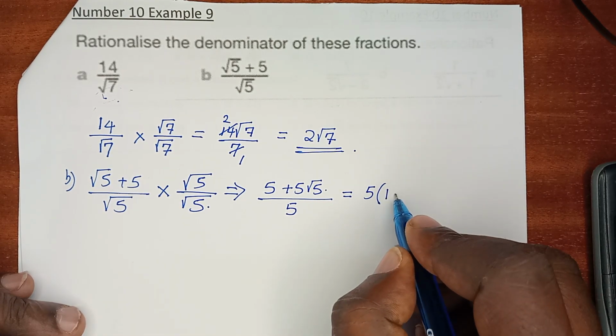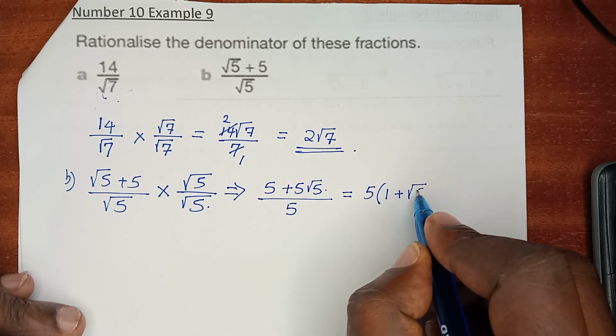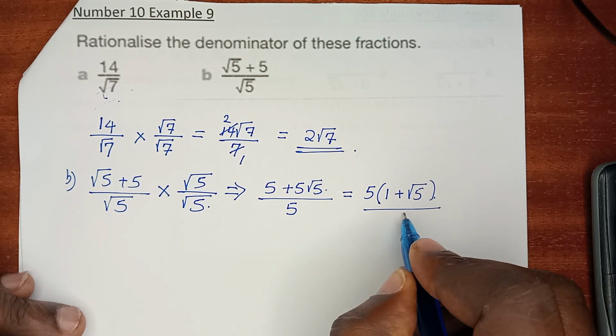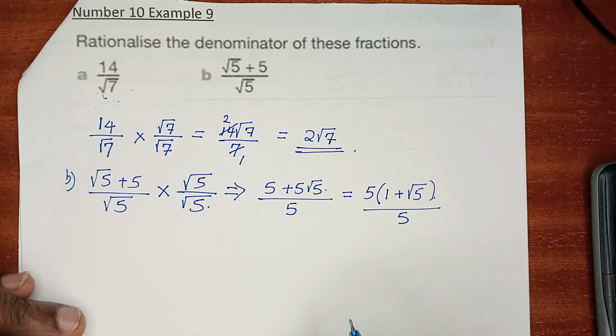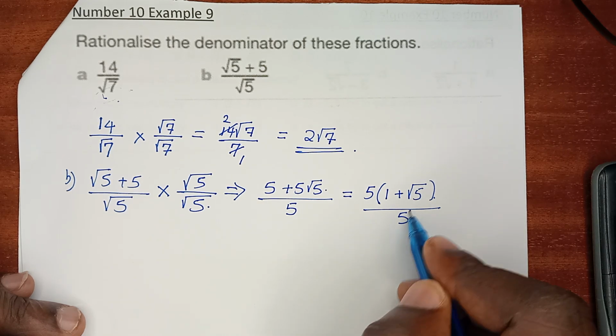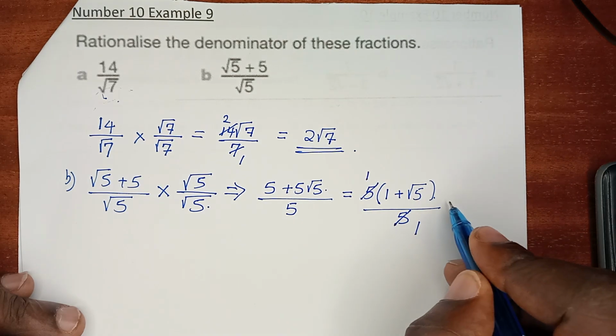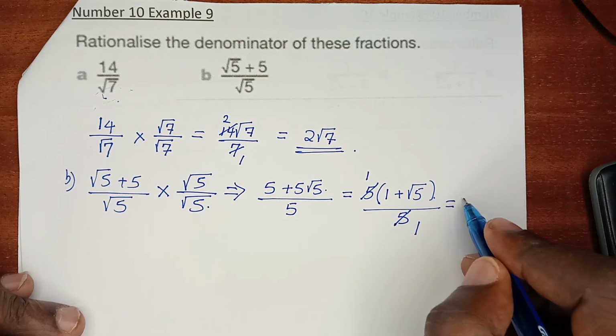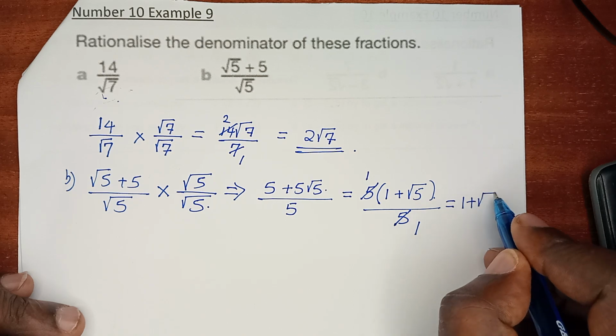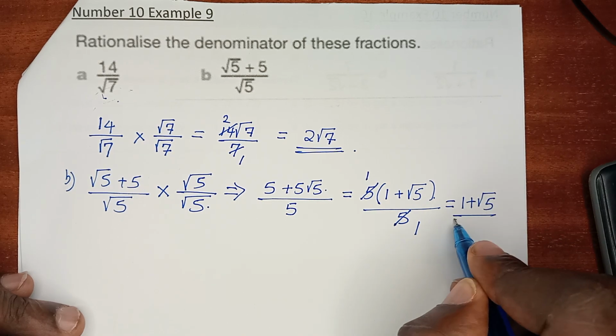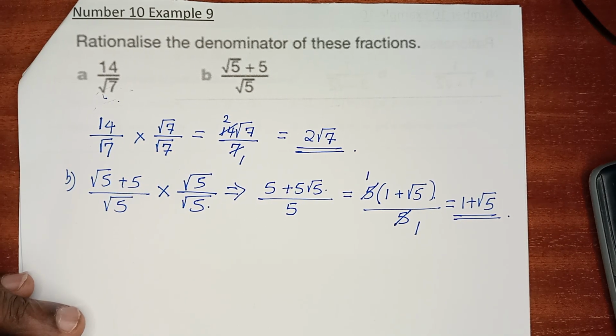So we have 1 plus root of 5 all over 5, such that we can divide by 5, 5 ones are 5, and finally we are going to have 1 plus the root of 5 as the final answer.